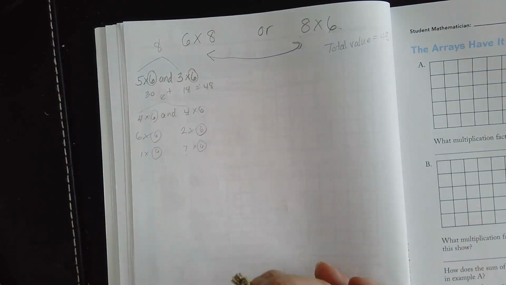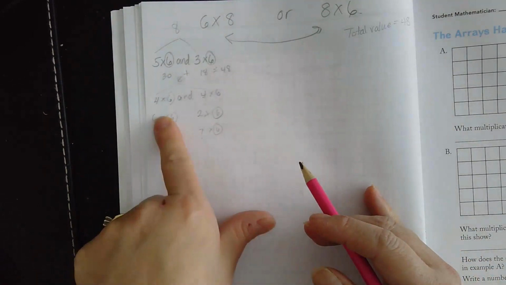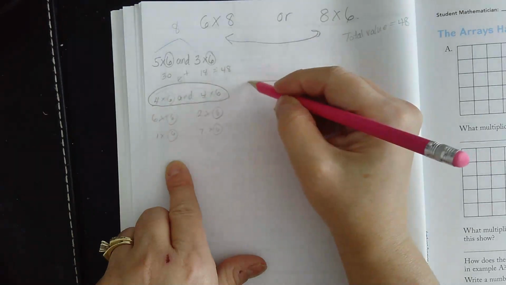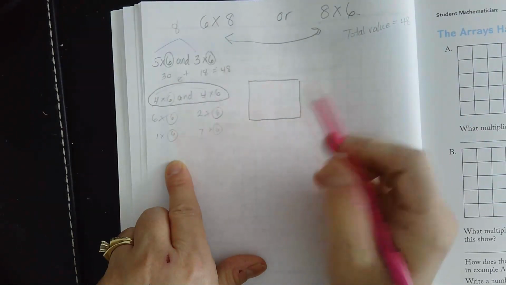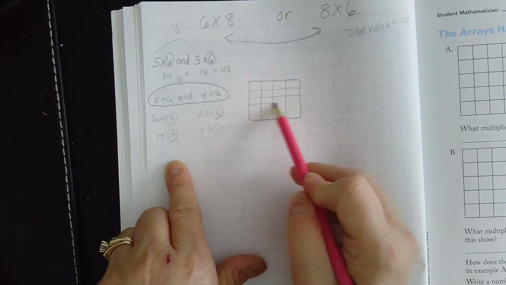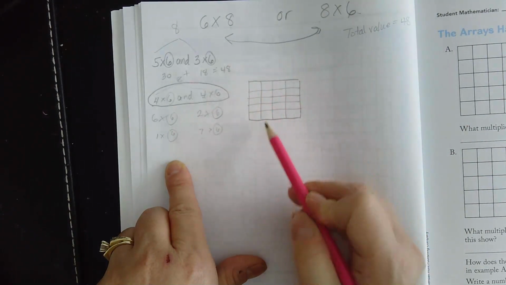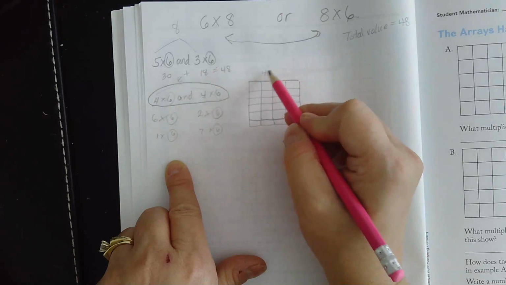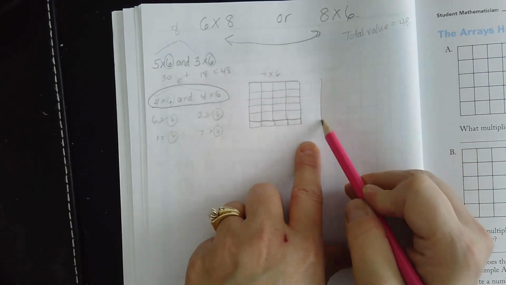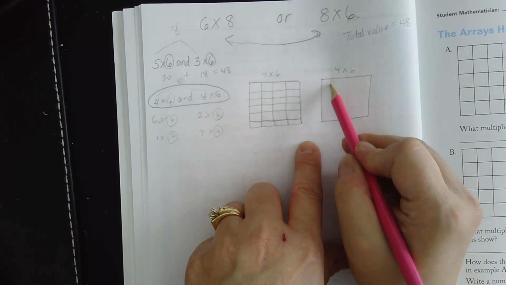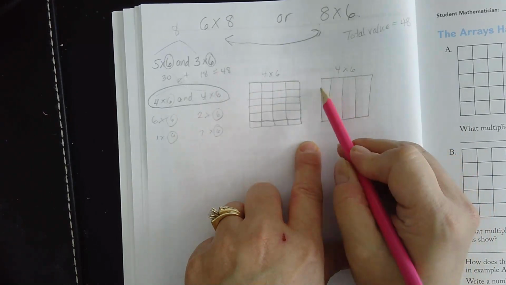You have to figure out which way is going to be the easiest for you to understand and the easiest for you to draw. So I'm going to just go ahead and go with this one, 4 times 6 and 4 times 6. So if I do that, I'm going to make myself an array here. 1, 2, 3, 4. 1, 2, 3, 4. 1, 2, 3, 4, 5. Need to make another one down here. So here we have 4 times 6, and then over here we also can do 4 times 6. Same concept, same idea.